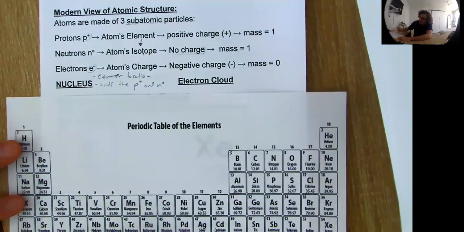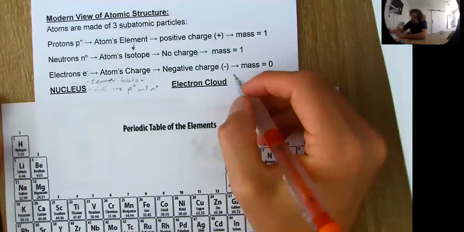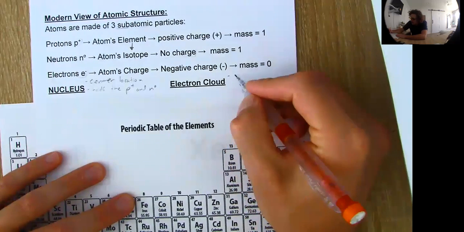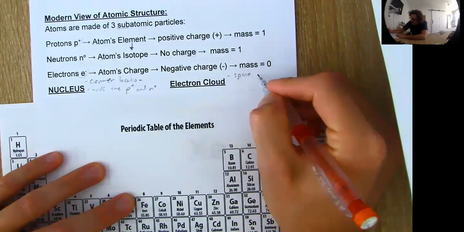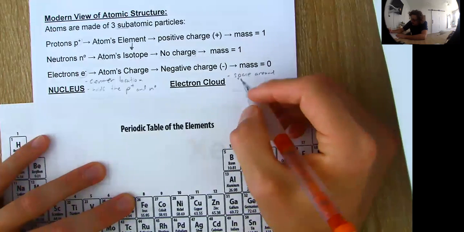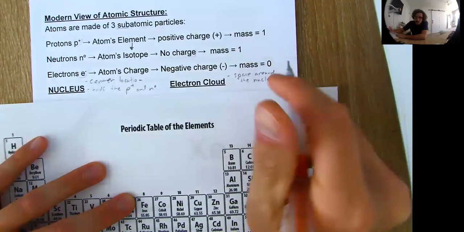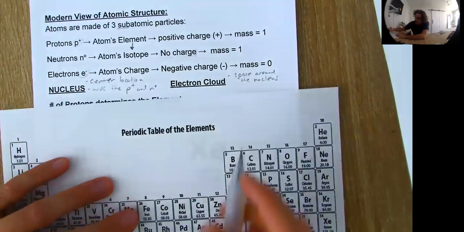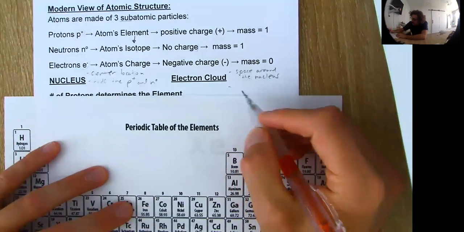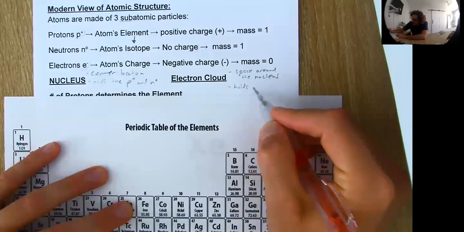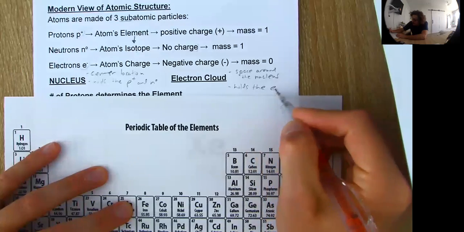Okay. The electron cloud is the space around the nucleus. Okay, and the electron cloud, if you would guess, it holds the electrons.